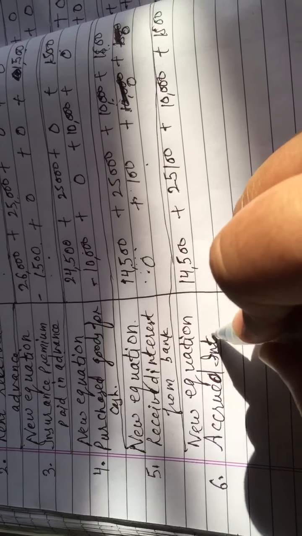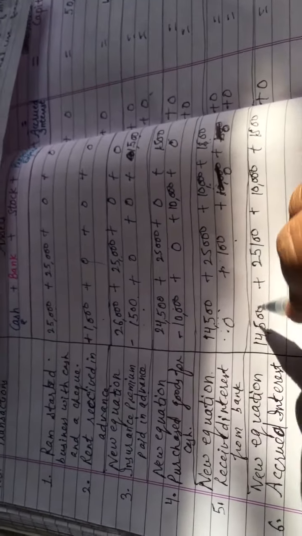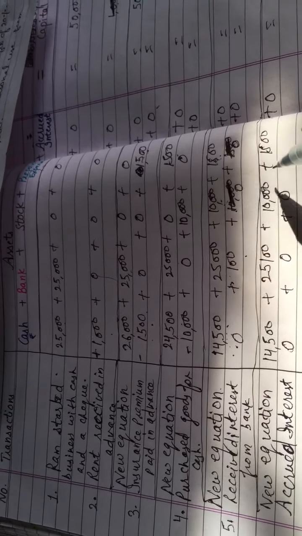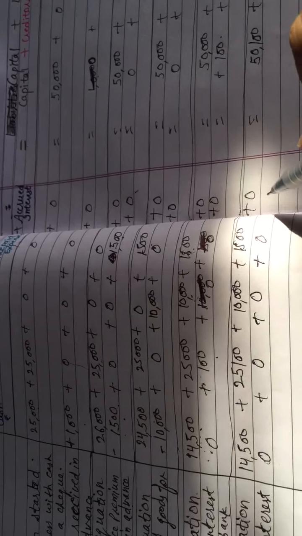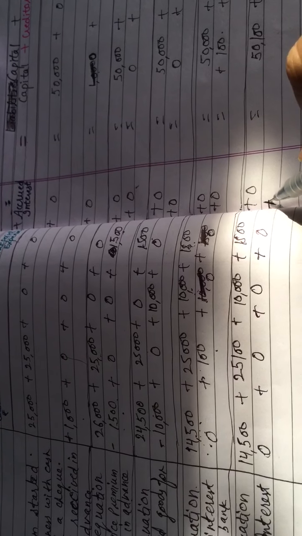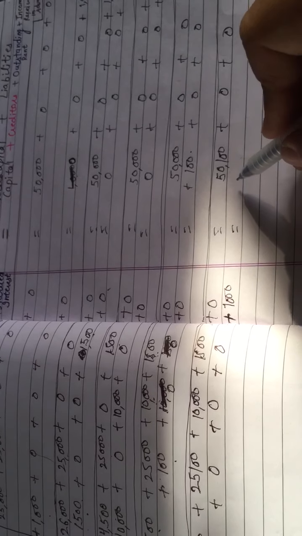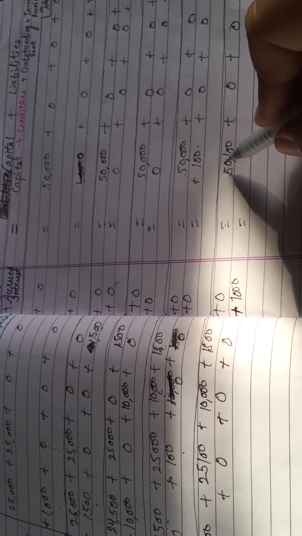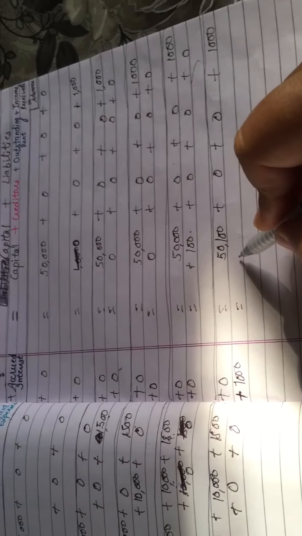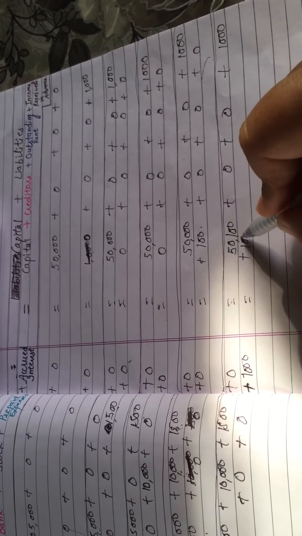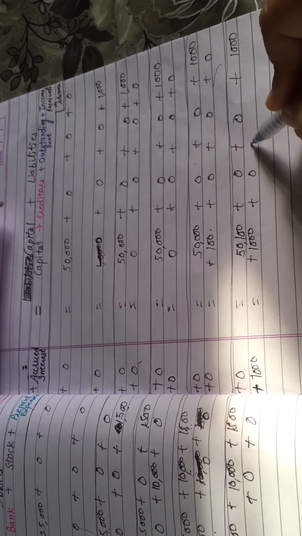Cash has no effect, bank no, stock no change, prepaid expenses no change, and accrued interest, that is our asset, increases by rupees 1,000. And also capital of the business will increase because it is an income and it will increase the profit of the business, and whenever profit of the business increases, capital also increases.